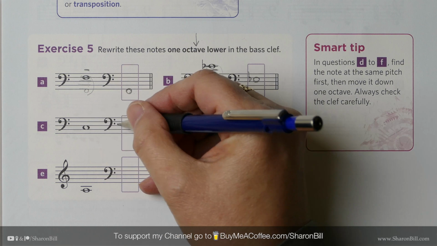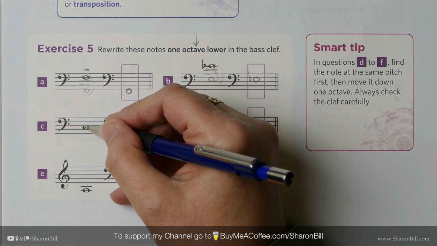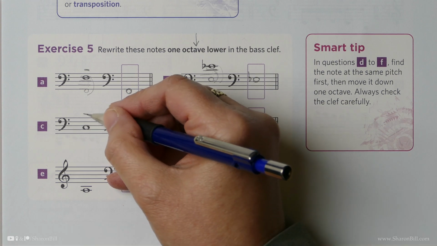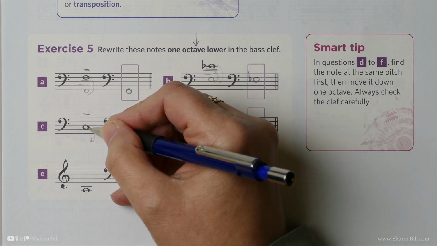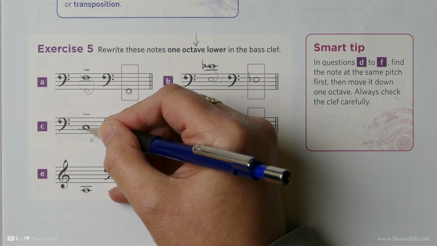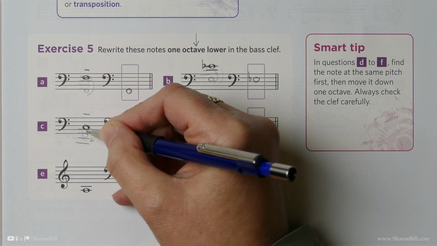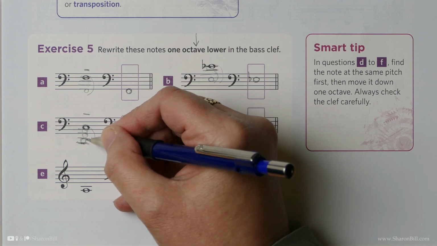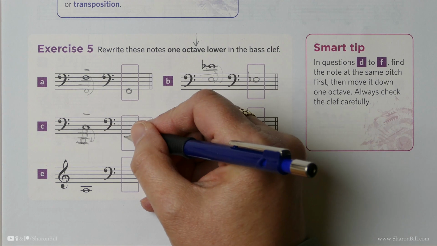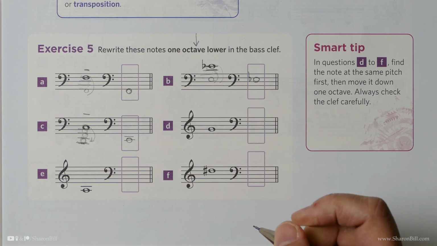So here we're going from bass clef to bass clef, so we've simply got to rewrite an octave lower. So here's middle C, here's the octave below that, we need to go the octave below again. So let's count 1, 2, 3, 4, 5, 6, 7, 8, counting space, line, space, line, space, line, space, line. So it's going to be on this second ledger line below the stave. And there is the C.